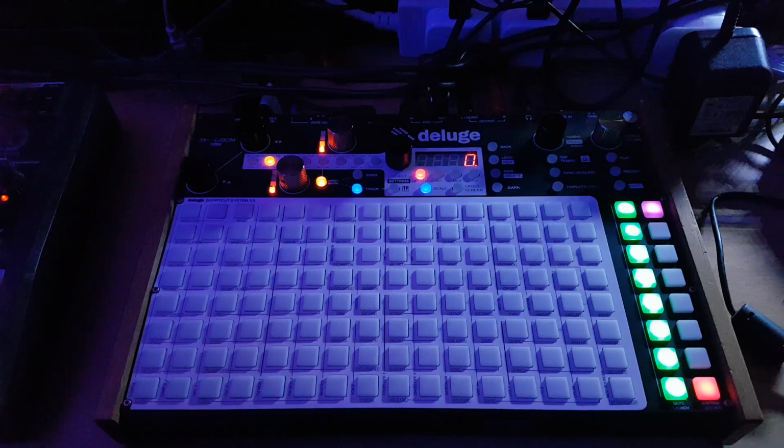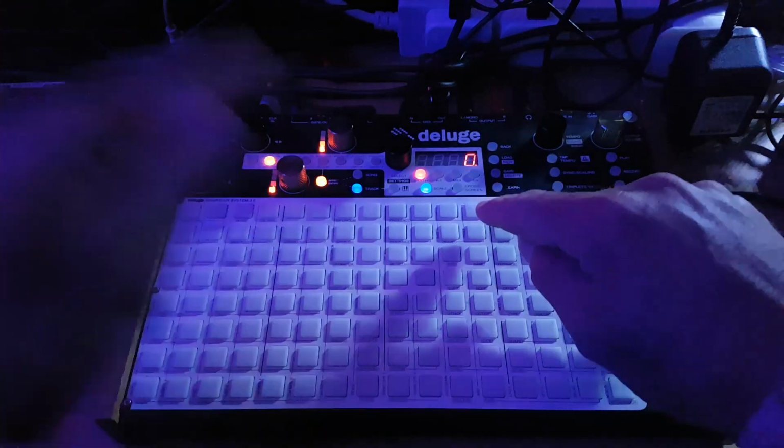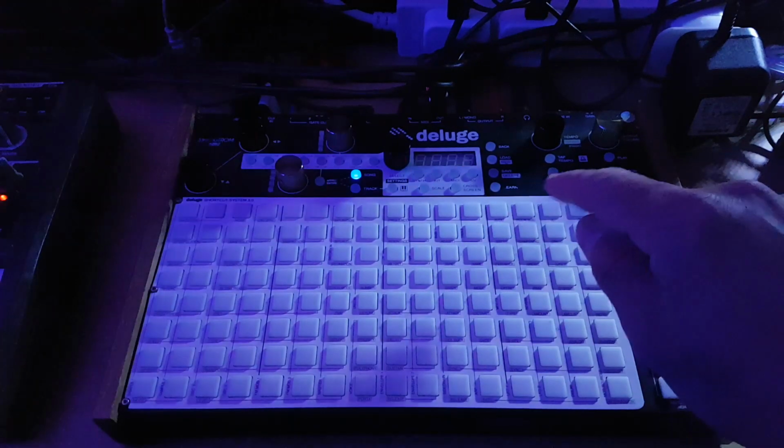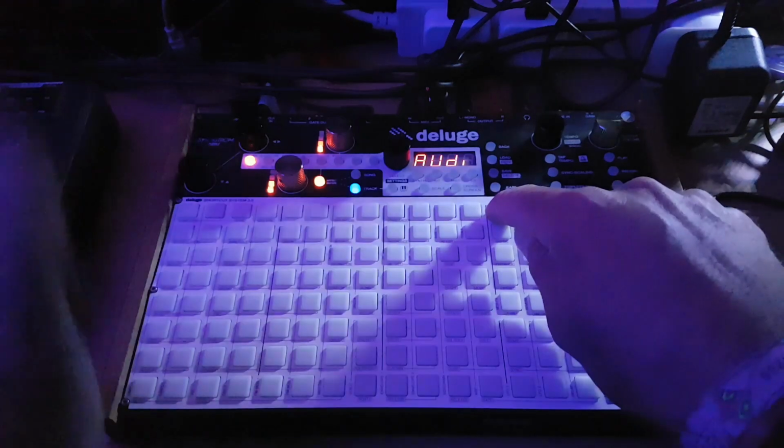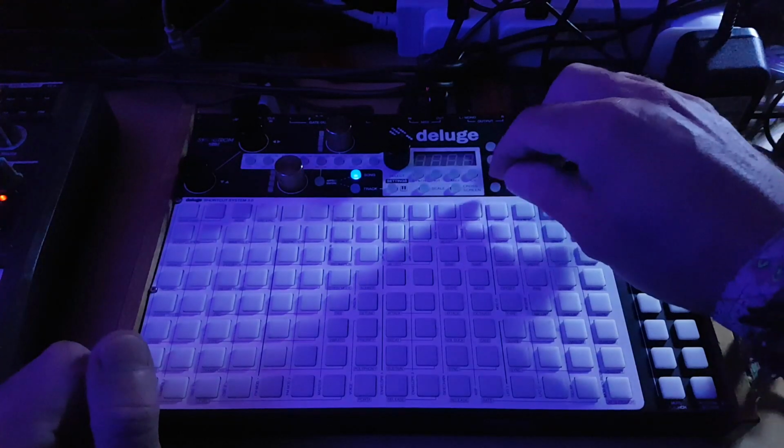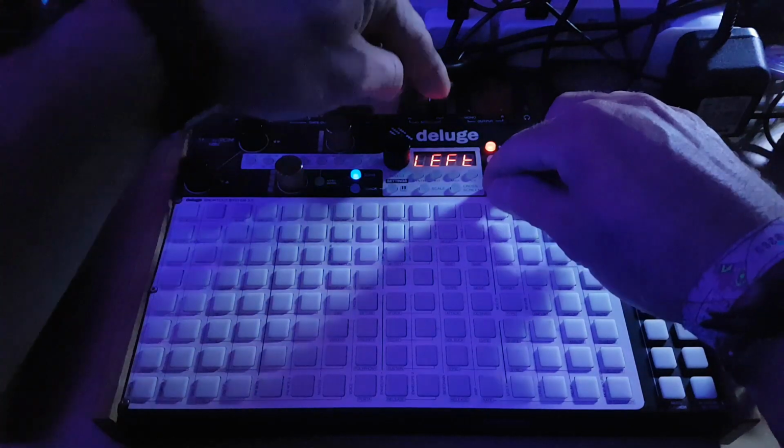One is to create an audio track, and I'll go through saving all this as a template in a second, which is you do like this. So you've got to be in song view, hold this down, hold down any pad on the clip you're going to create, press the select button, you can see it's now created audio 1. And then you're going to press learn and choose your input.